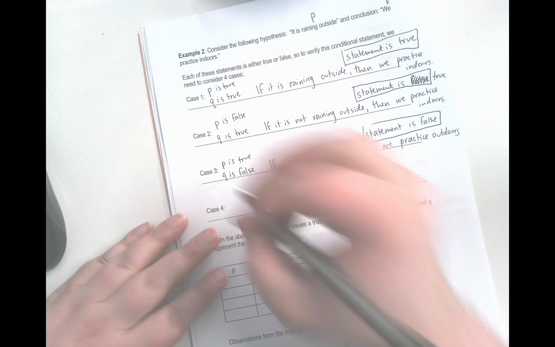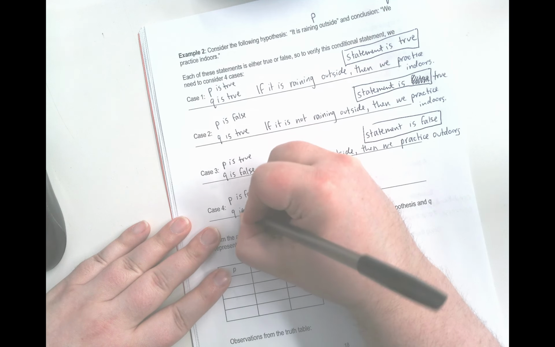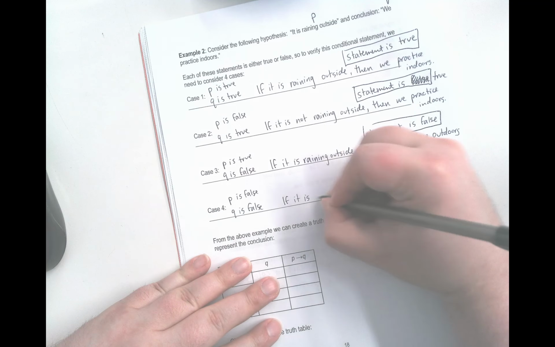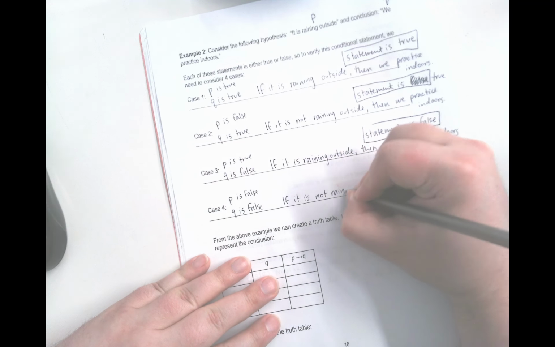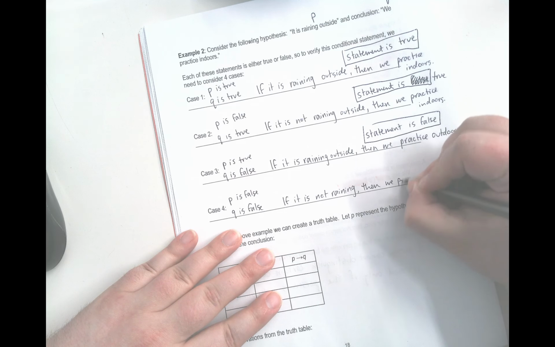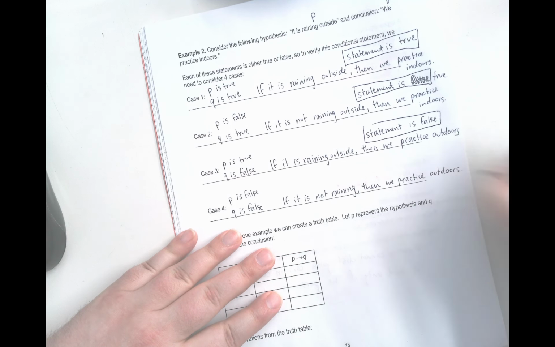Now the last case that we're going to consider is if both of them are false. So P is false and Q is false. So what that means is, if it is not raining, so again we're negating it, we're flipping it to make it negative, then we practice outdoors. Okay, so again, we flip the Q to change it from indoors to outdoors. And again, if it's not raining, so say it is sunny outside, then we would tend to practice outdoors. So I would say that this statement is true.